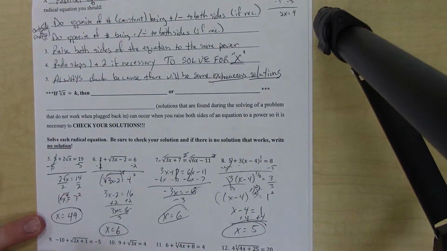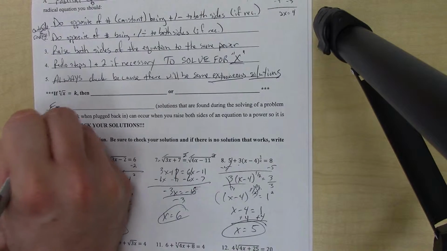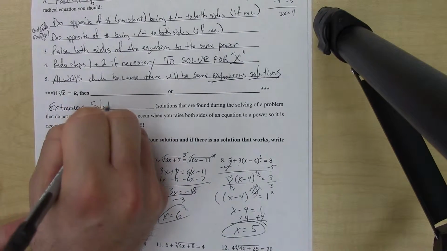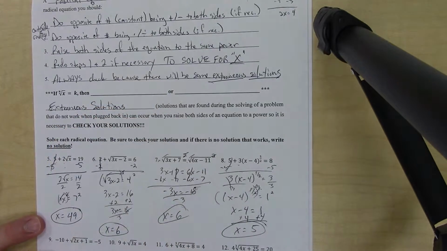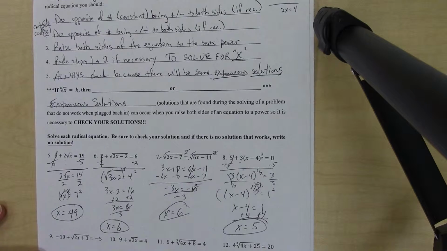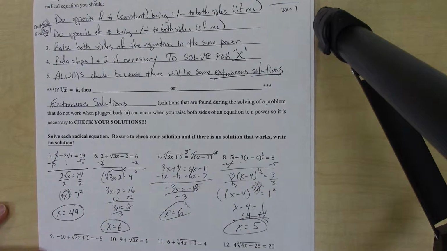If you don't, I'm going to define it down here. Extraneous solutions are solutions that are found during the solving of a problem that don't work when we plug it back in. These can occur when you raise both sides of an equation to a power, so after you have had to do that, which you are going to have to do in every problem, you should check your answers.